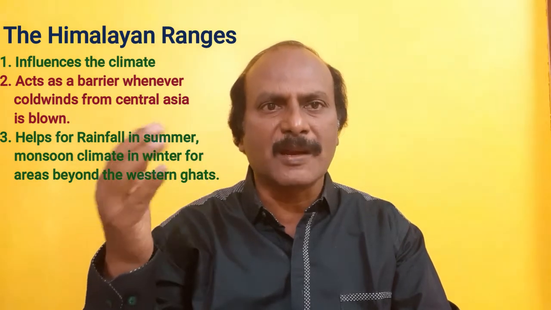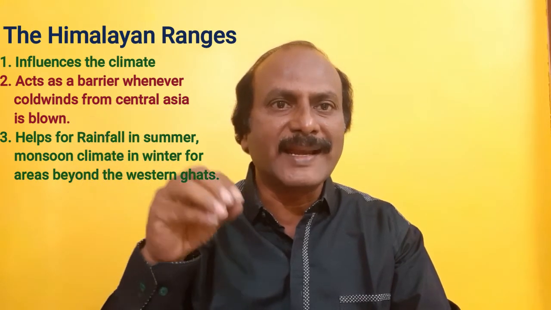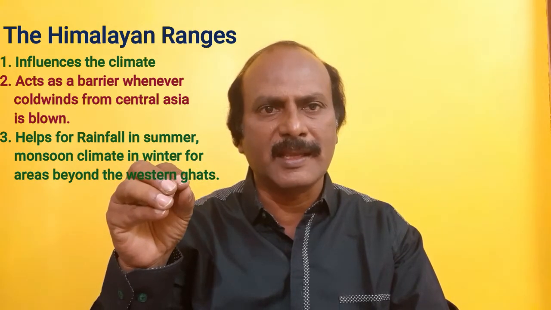If the same winds were permitted without any barrier, the great Indian plains would have been devastated. So the great Indian plains are protected just because of the Himalayan ranges. They act as a guard, they act as a protector.